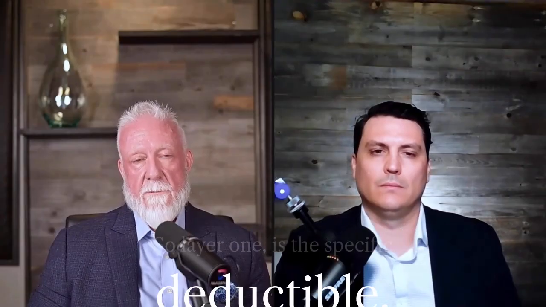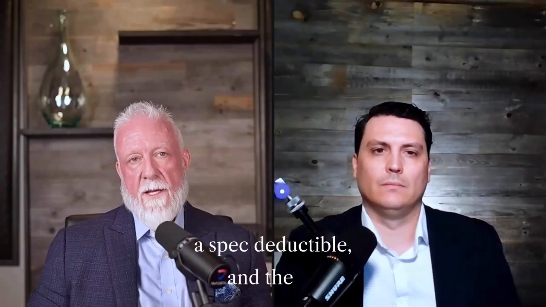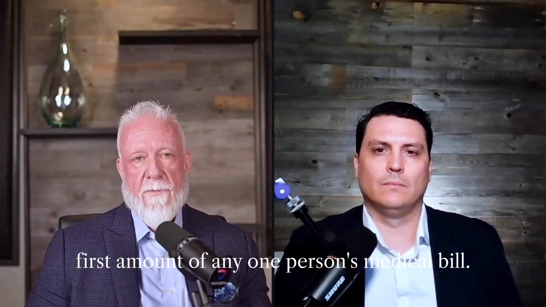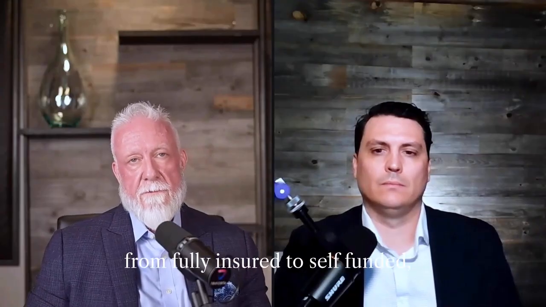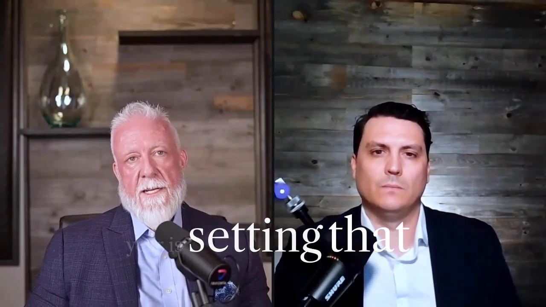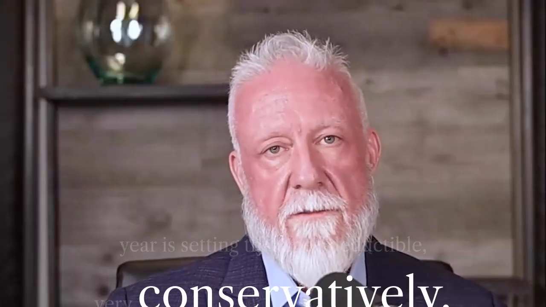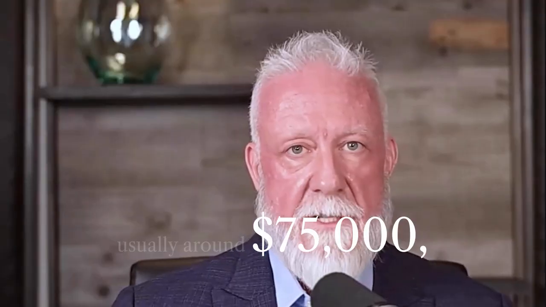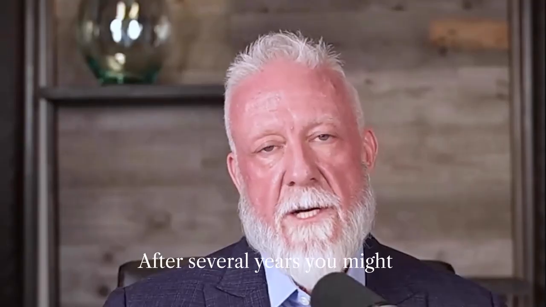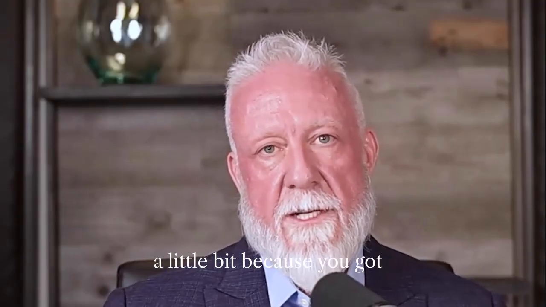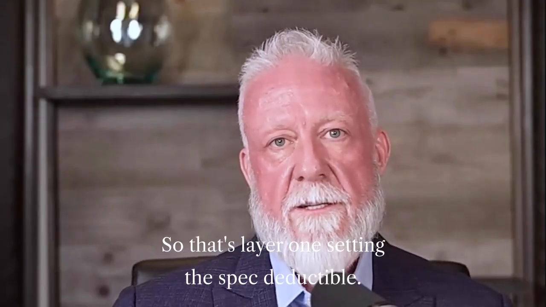So layer 1 is the specific deductible, also known as a spec deductible. The company agrees to pay the first amount of any one person's medical bill. A lot of times when we move employers from fully insured to self-funded, the first year is setting that spec deductible very conservatively, usually around $75,000, maybe in some cases $100,000. After several years, you might bump that up a little bit because you got some surplus, but we always start conservatively. So that's layer 1, setting the spec deductible.